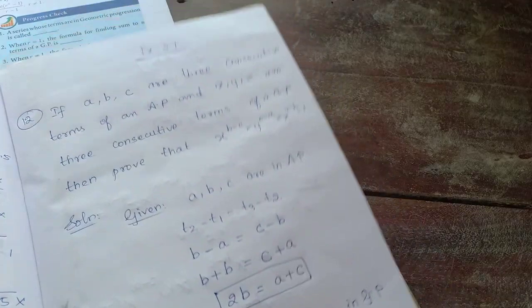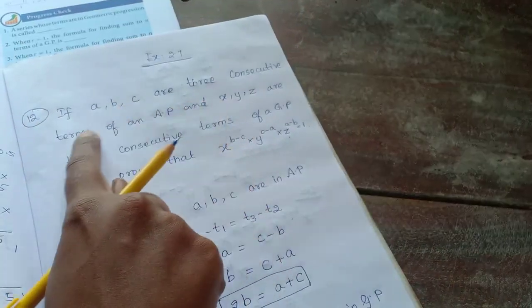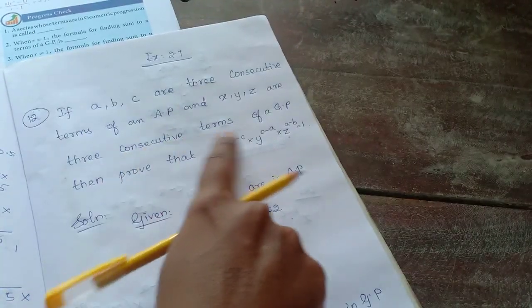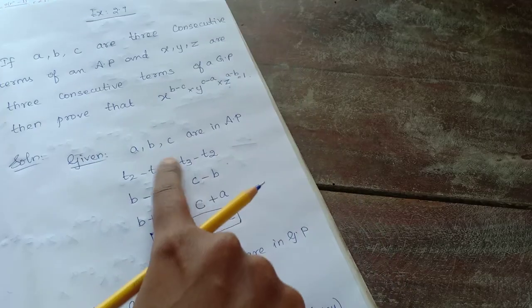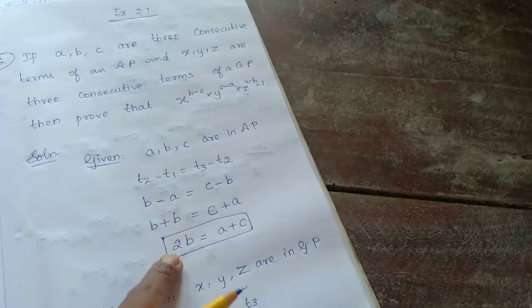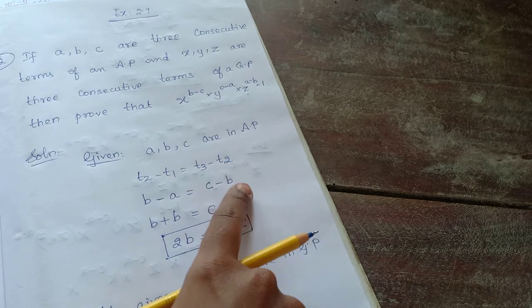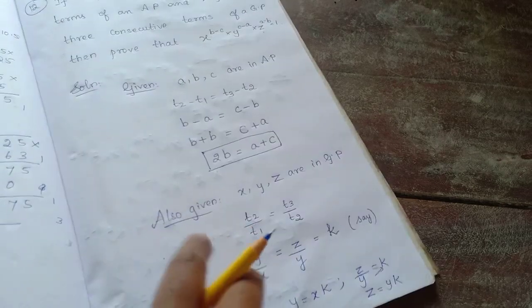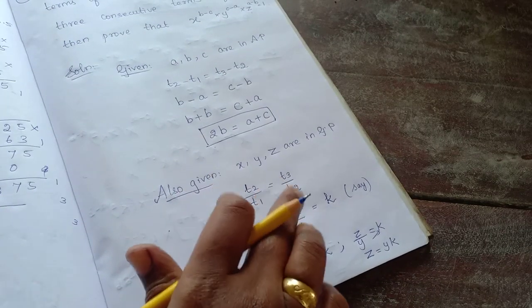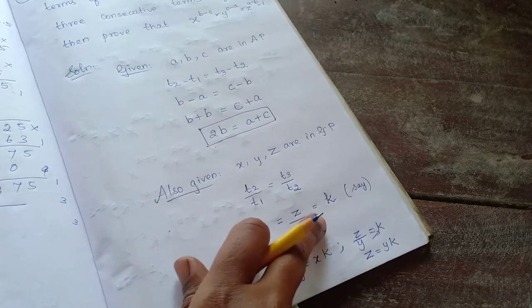Okay. So it's a very simple question. Listen. First 3 consecutive terms are in AP. Then 3 terms are in GP. We need to prove this. So AP means this fact: second term minus first term equal to third term minus second term. After completing this, GP. GP means second term by first term equal to third term by second term. So be very careful. You need to write this step.